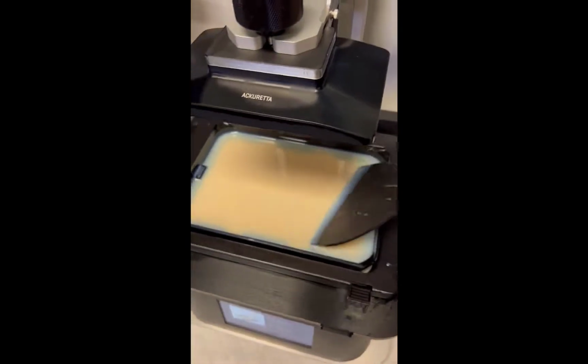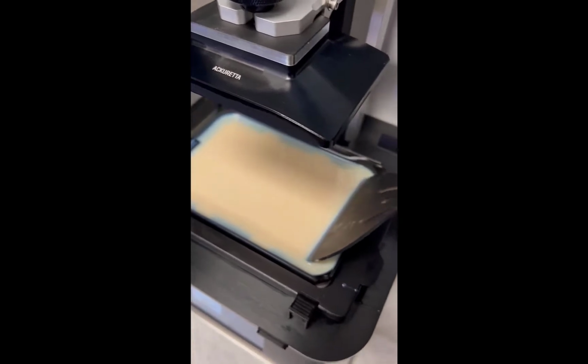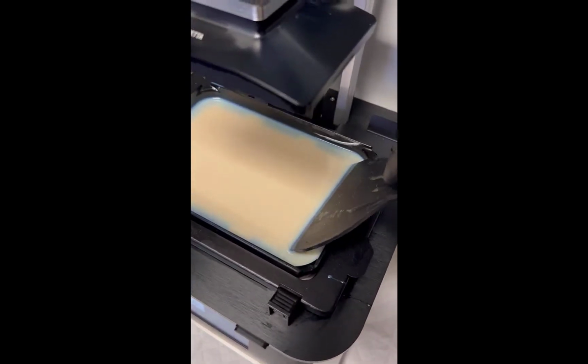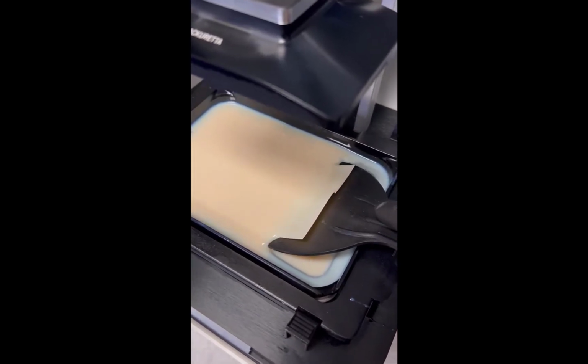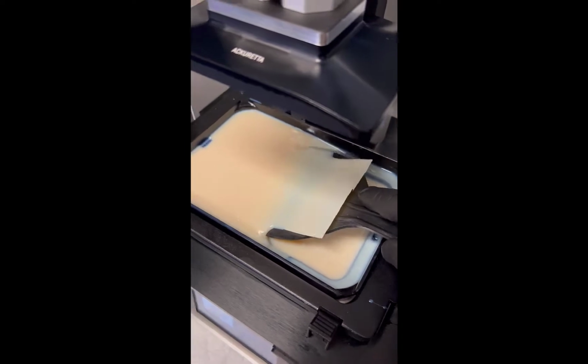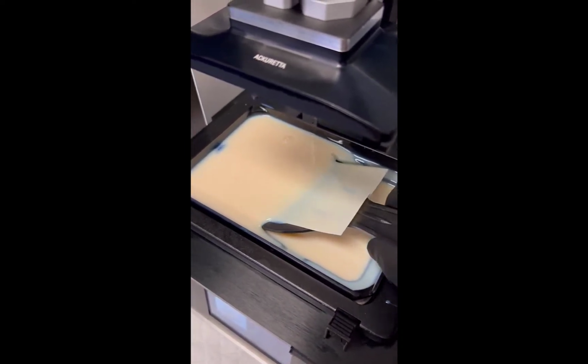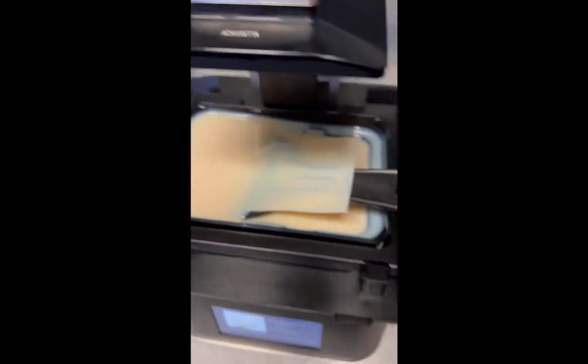Okay, so the cleaning cycle is done. For this, you want to use a plastic spatula, never metal, and basically just start on one end and wait till you can kind of lift up the piece. And I gently slide it in here. I lift it up. I always wear gloves usually when I do something like this.